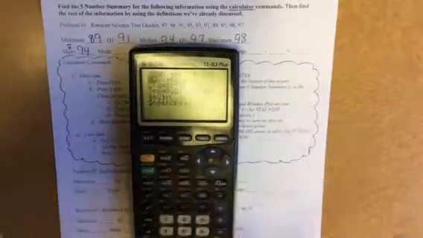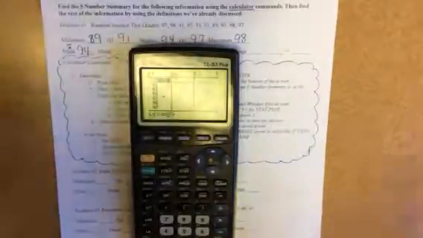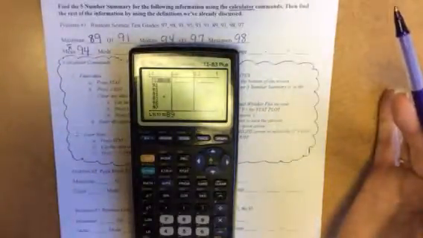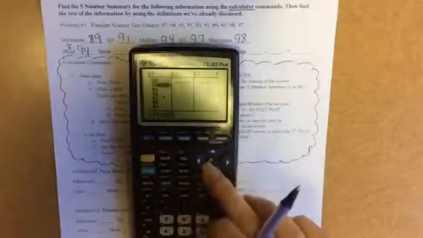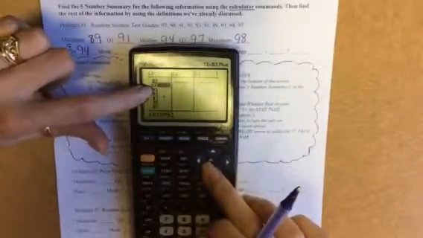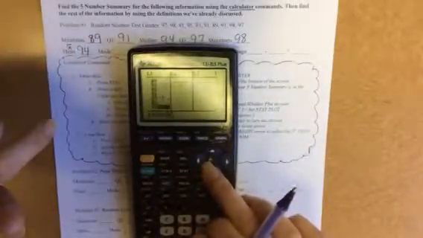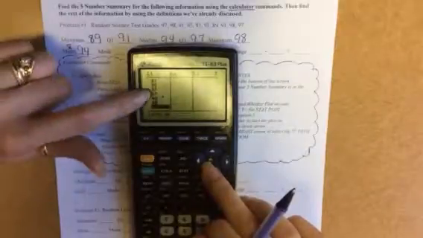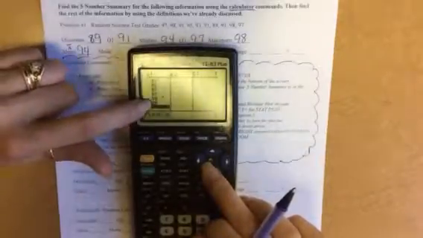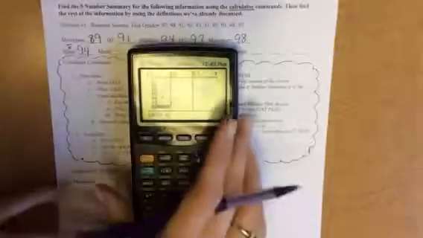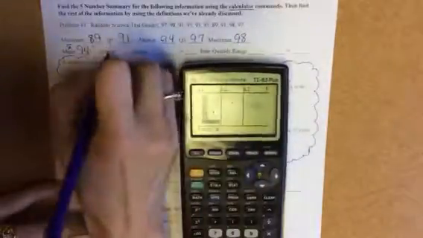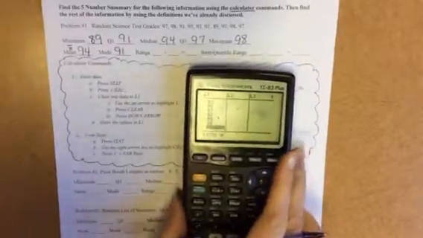If I go back to my stat list, ta-da, they're all in order. This is going to be really easy to look at. 91 happens 3 times, and as I scroll through, 97 is 2, and 98 is 2. So I'm going to say that the mode is 91. It happens 3 times.